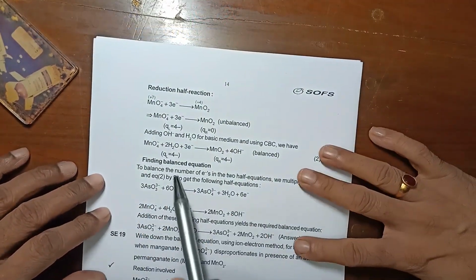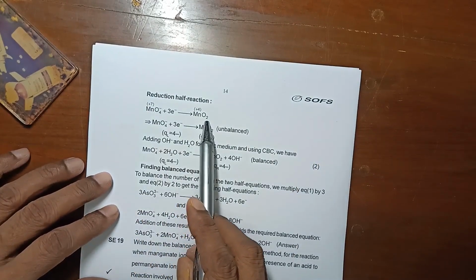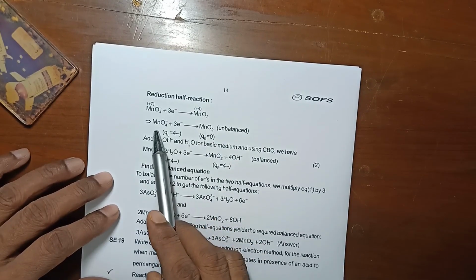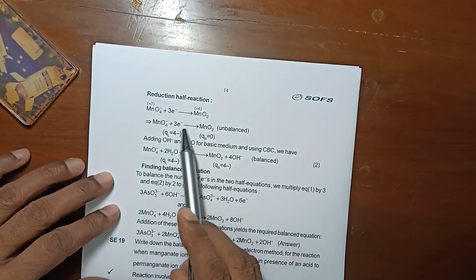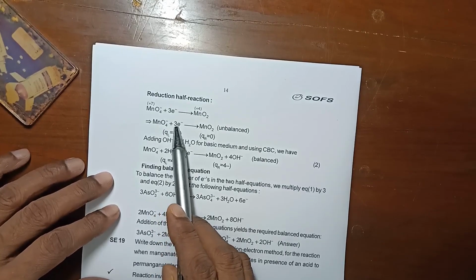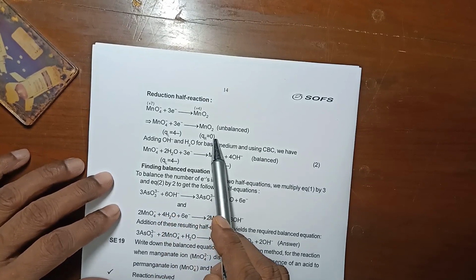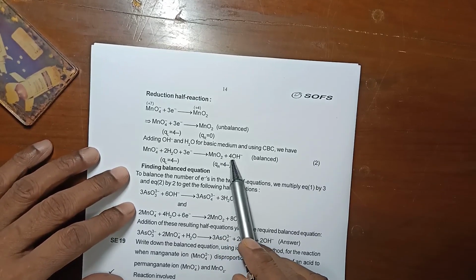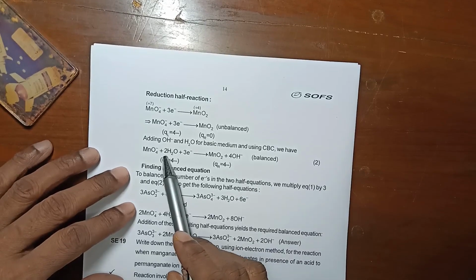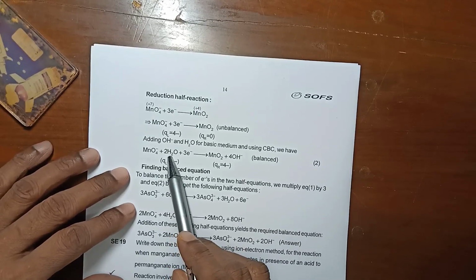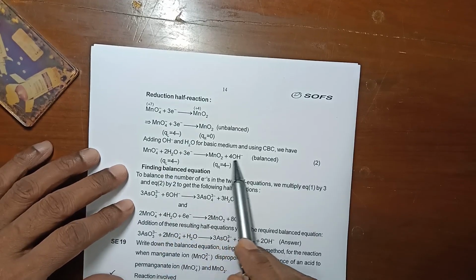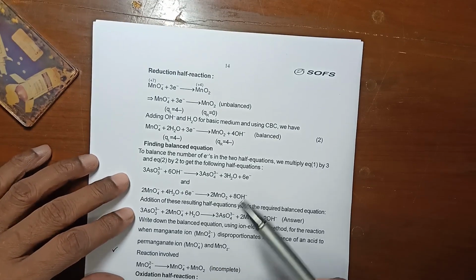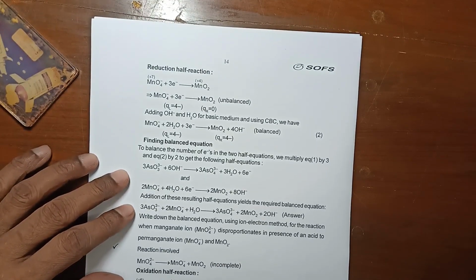Next, reduction half reaction. MnO4 minus to MnO2, plus 7 to plus 4. So 3 units of reduction. So 3 electrons. Then again write the reaction without writing the oxidation number. Total charge 3 minus plus 1 minus is 4 minus, and 0 on the right. So basic medium, we must add 4 OH minus here. Total hydrogen on the right side is 4 hydrogen. So we must add 2 H2O here. So hydrogen is already balanced, and then oxygen is also balanced. A balanced reaction. Now finally we have to find the balanced equation.